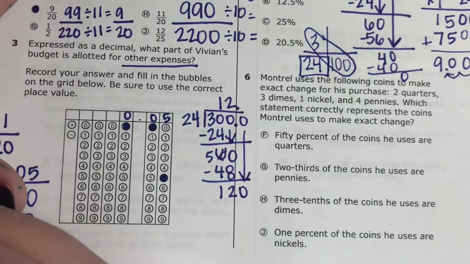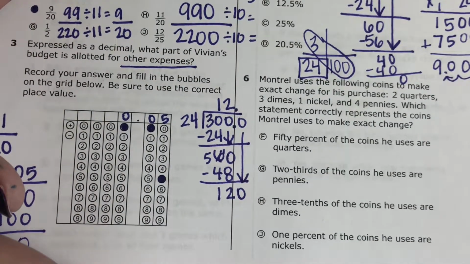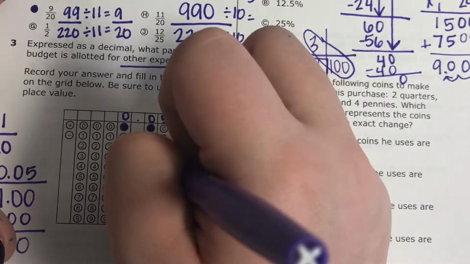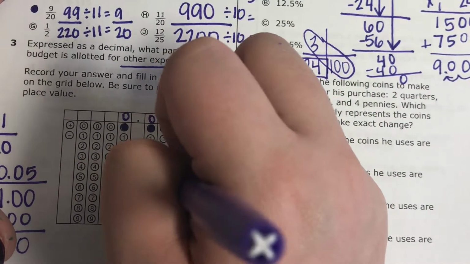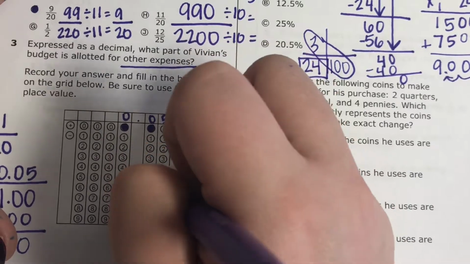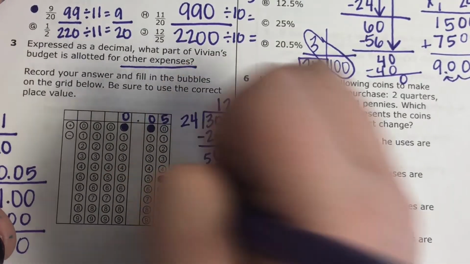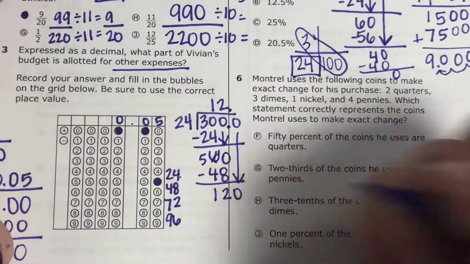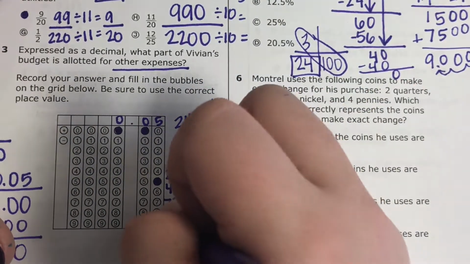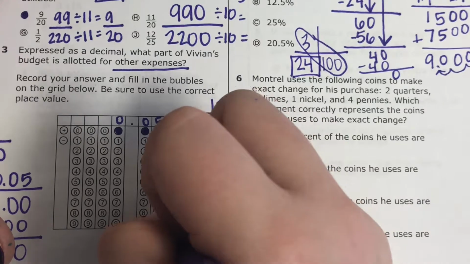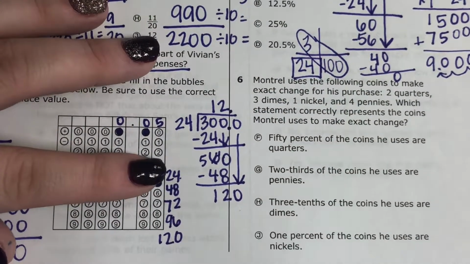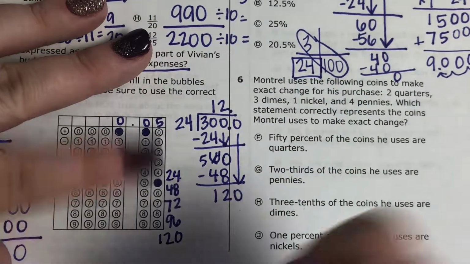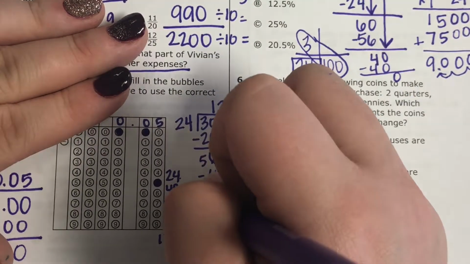24, 48, 72, 96, 120. So it goes into 120, 1, 2, 3, 4, 5 times.